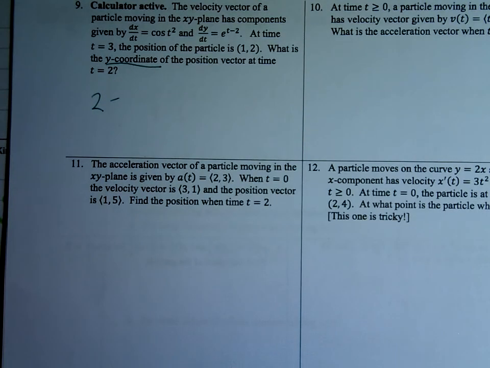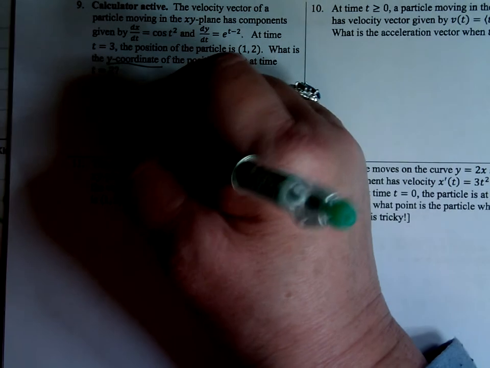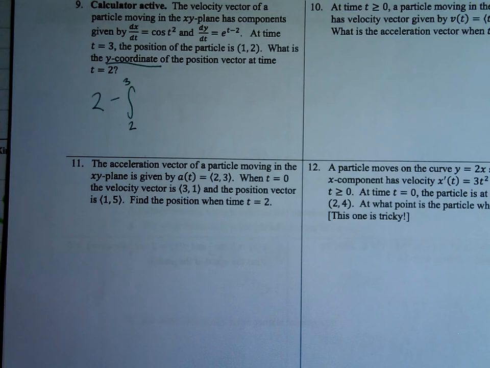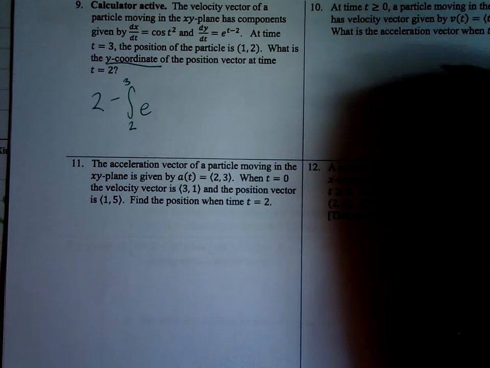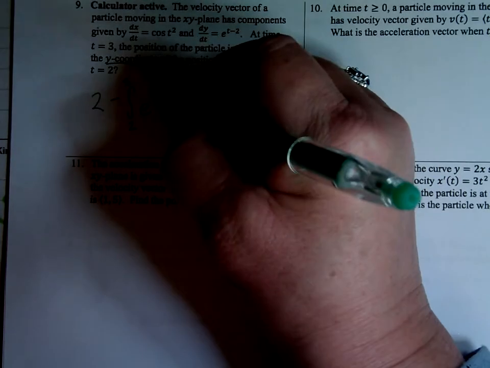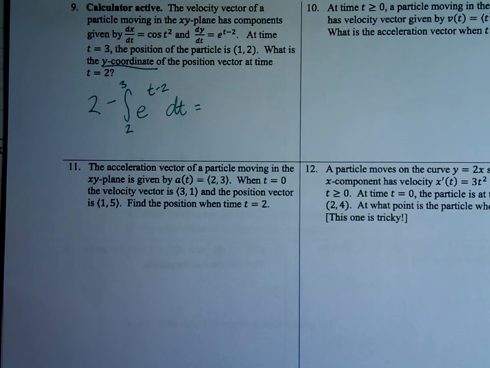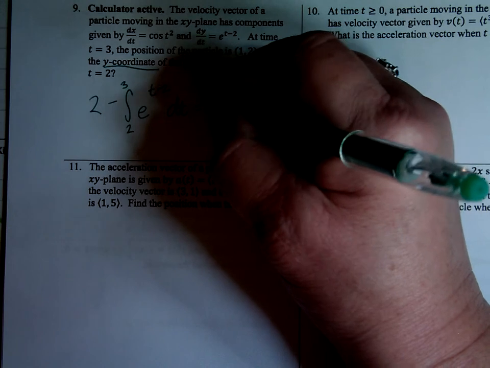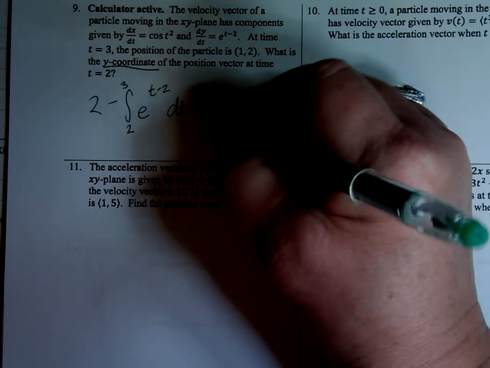At time t equals 3, the position is 1, 2. What is the y coordinate of the position vector at time t equals 2? Yeah, we're going to go backwards, so we're subtracting it. We want to know what it is from 2 to 3. We're going to take that away. And if I take that away, it's the integral of e to the t minus 2 dt. And so we go to the calculator and calculate that out. It comes out to be approximately 0.282, my bad, 0.282.